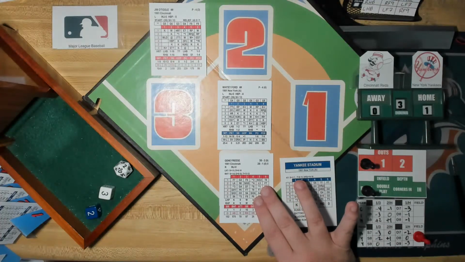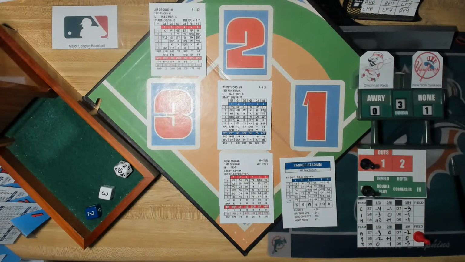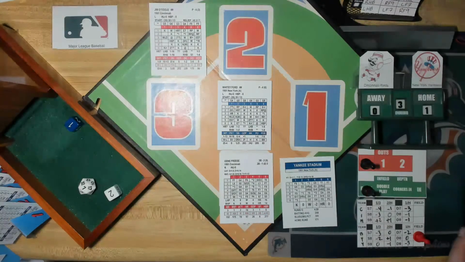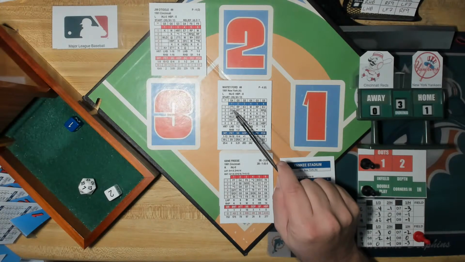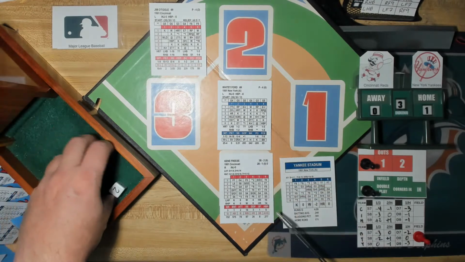Top of the 3rd inning, leading off for the Reds is going to be third baseman Gene Freese. .277 average, 26 homers, 87 RBIs. Nothing wrong with those statistics. So Whitey Ford will pitch to Freese here to start the top of the 3rd. We'll speed it up a little bit here. 1-2 and a 1-2 again. Single 1 in parentheses, but Ford is not tired, so that is a blank, and we go to Freese.